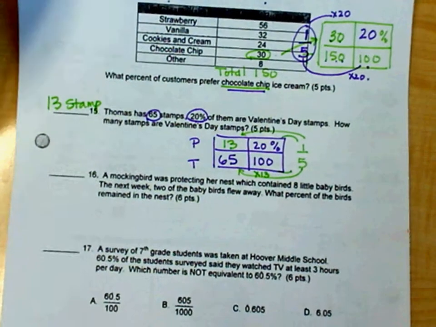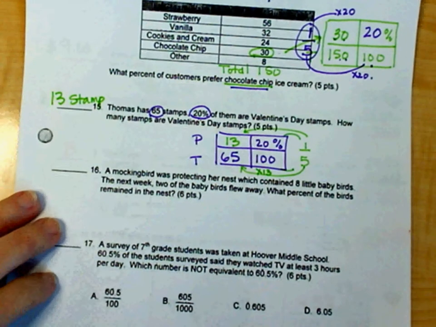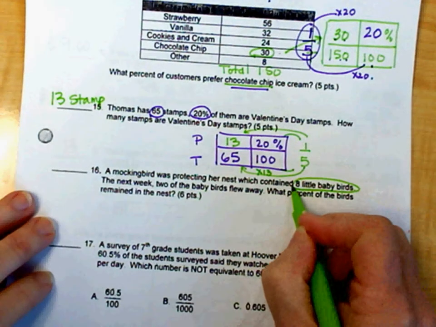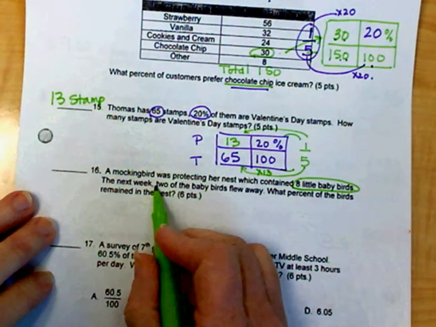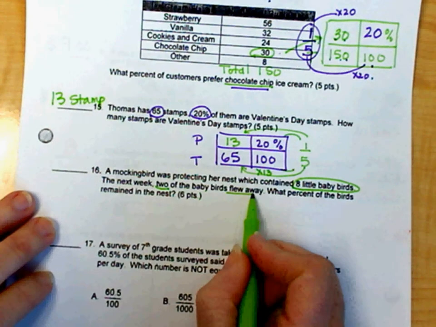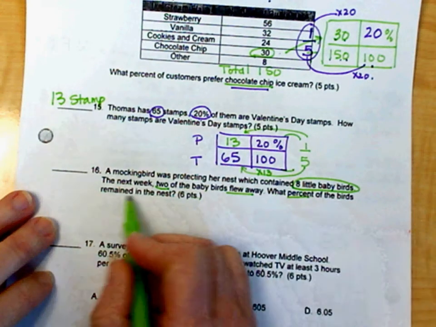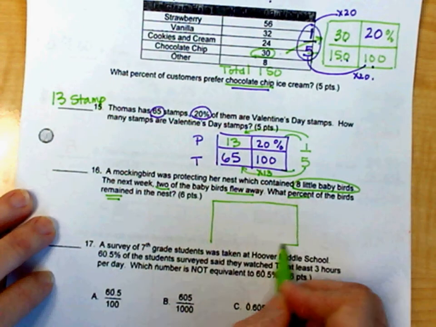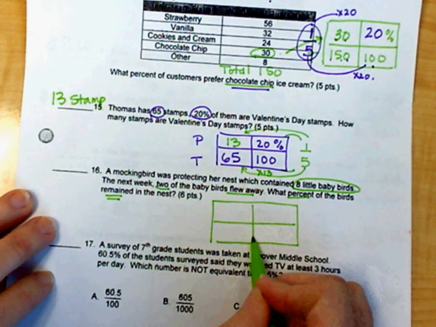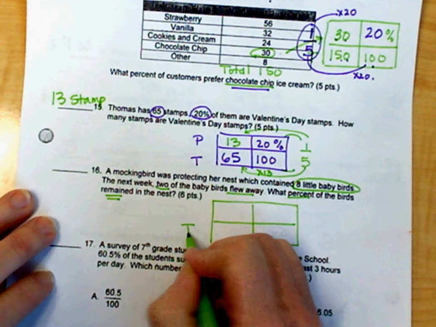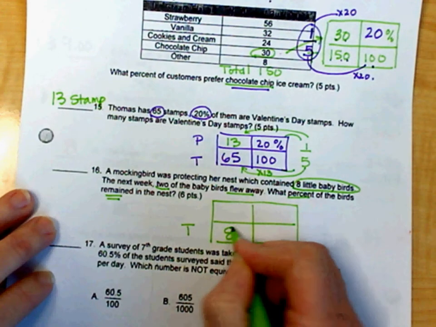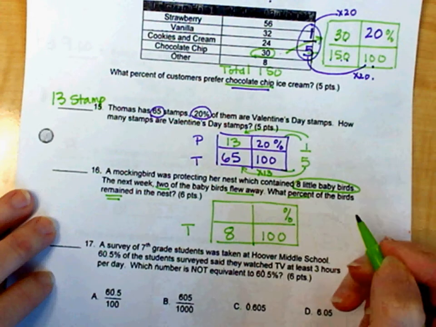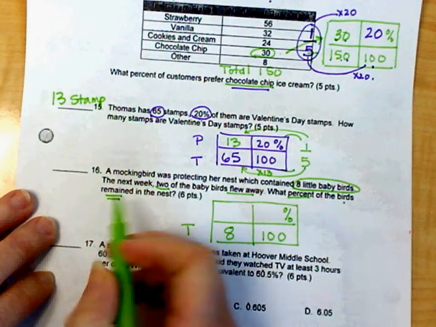On number 16, we're talking about mockingbirds that are in the nest, and I have 8 little birds. It says that 2 flew away, and I want to know the percent that remained. So as I do this ratio table, my total birds in the nest is 8. My percent is always over top of 100, and I want to know the remain.